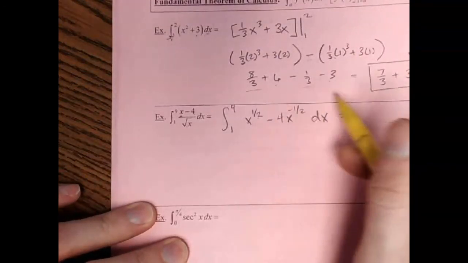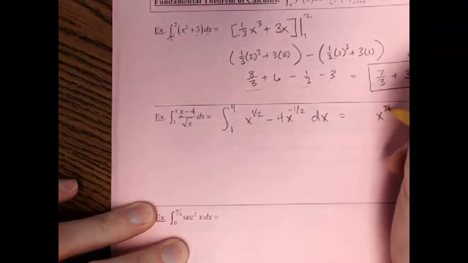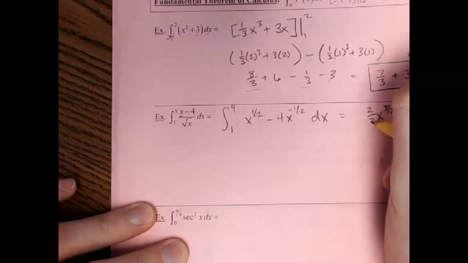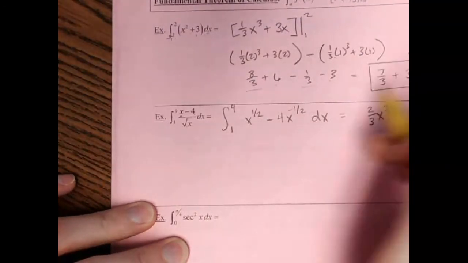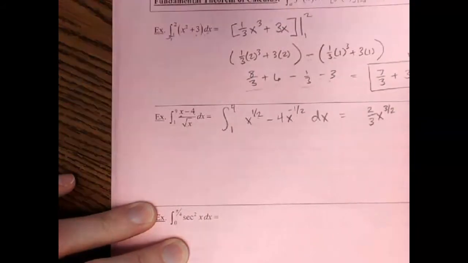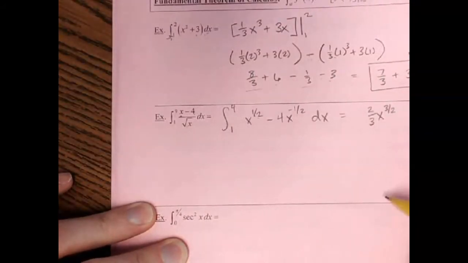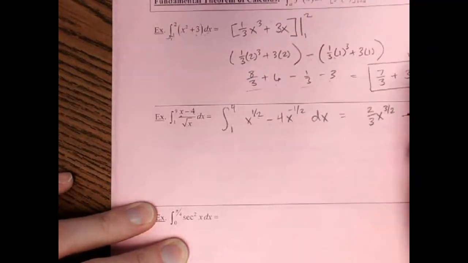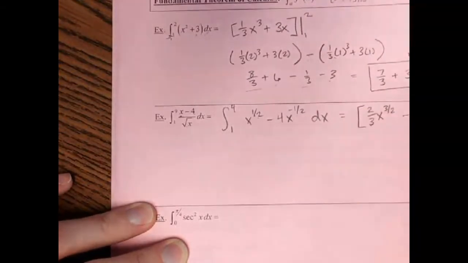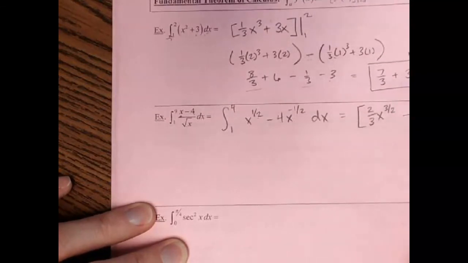Add 1 to the exponent, divide by that new number, so it's going to kick out the reciprocal. Add 1 to this exponent, it's going to be a positive 1/2. Divide by that new number, so that's going to kick out a 2. Minus 4 times 2, minus 8. So there's the integration. Remember, if this was an indefinite, you would put plus c, and then you would be done. Since it's a definite, I have to plug in the 9 and then plug in the 1.